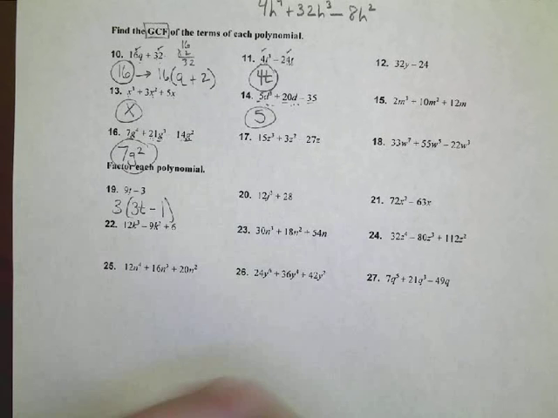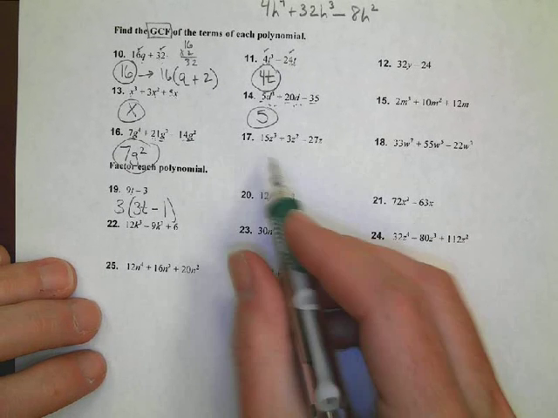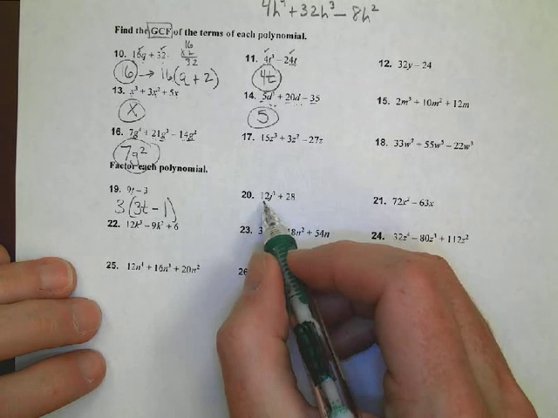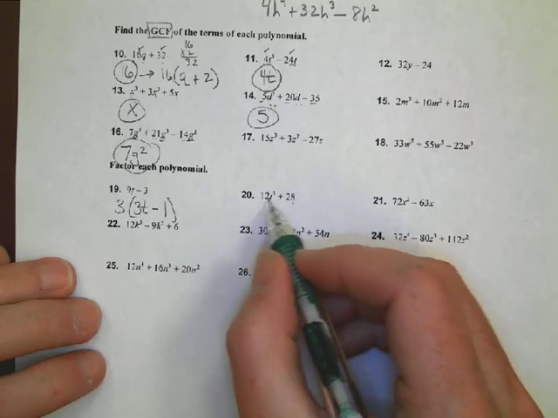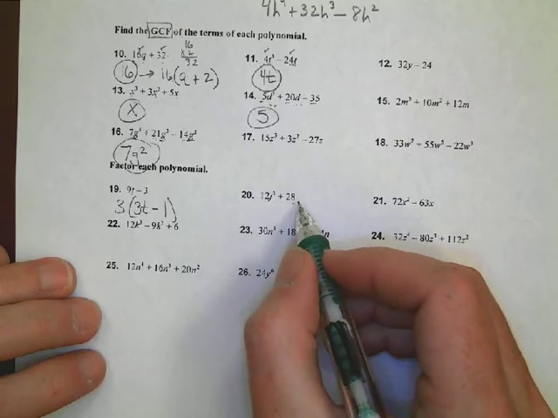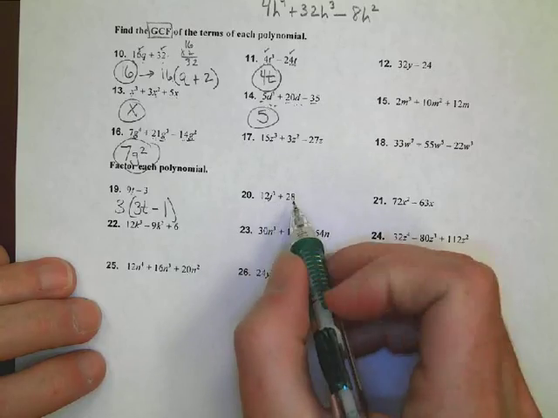So you have to think through each part of it. For number 20, I might recognize I look at 12 and 28. Well, 12 times 2 is 24, so 12 is not the greatest common factor. So I'm going to kind of go down from 12.